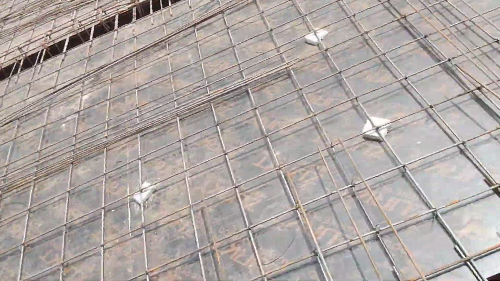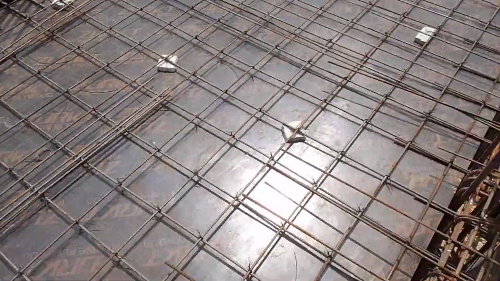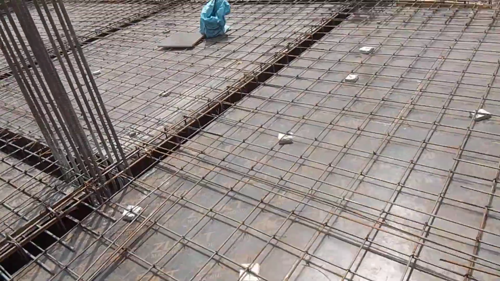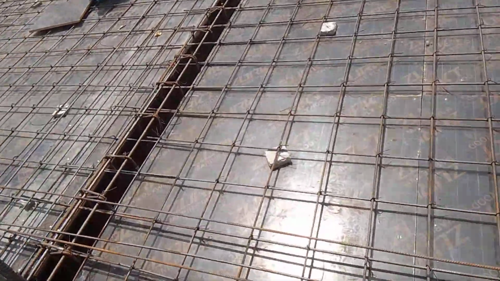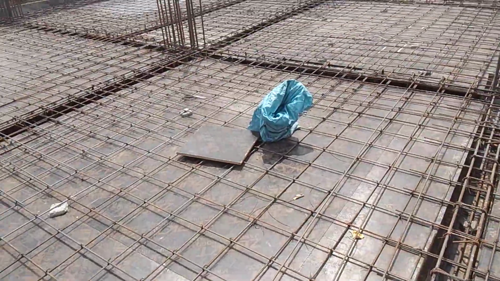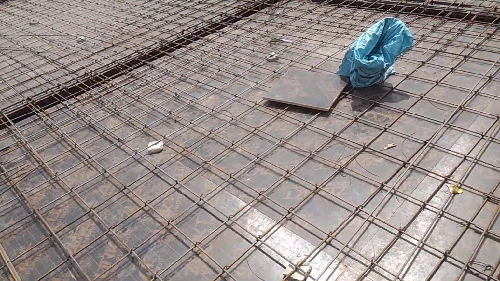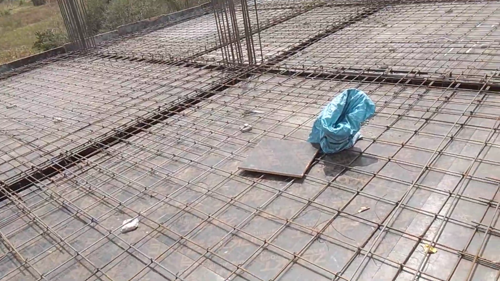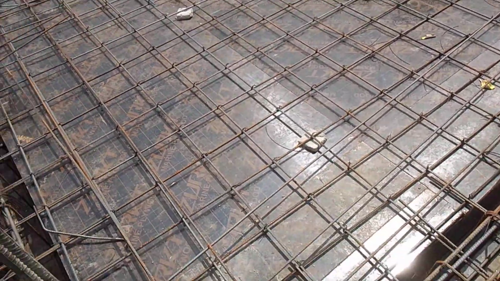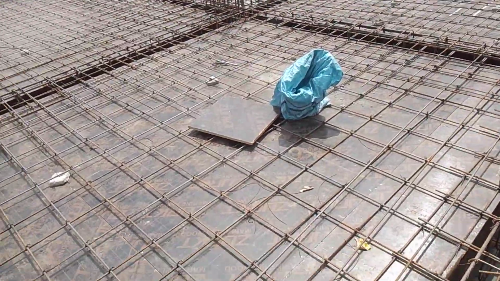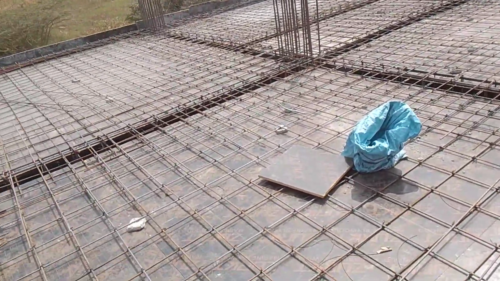Now, steel fixers are still working. By the way, the process of installing or erecting steel members, that is the reinforcement for the slab, has kicked off today. As you can see, the steel fixers are working on it.